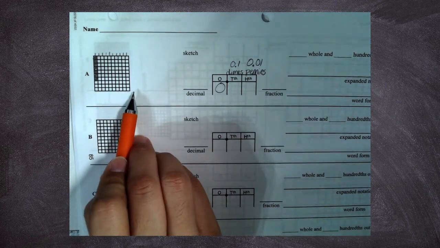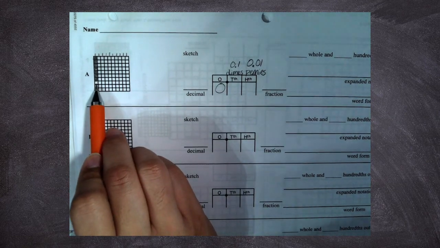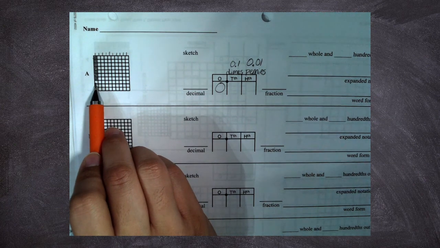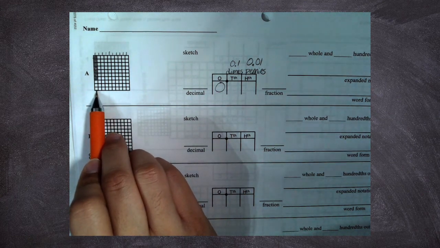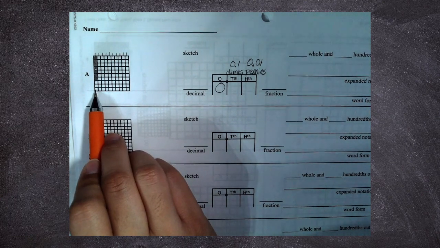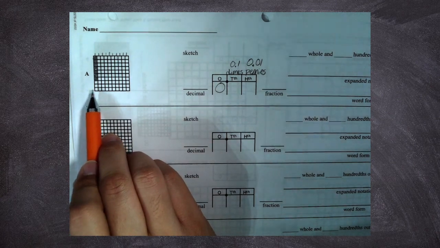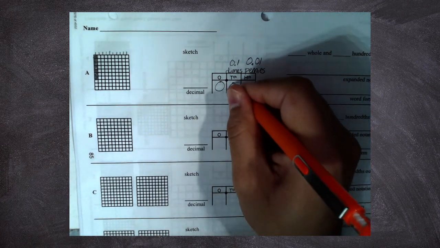If I look at model A, I started to shade in a 10th, but I didn't finish it. No shading on these last couple of boxes here in that 10th. So 0 tenths.